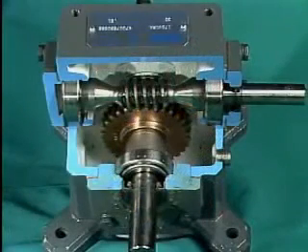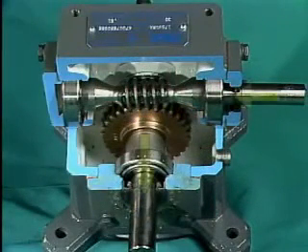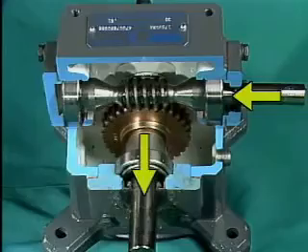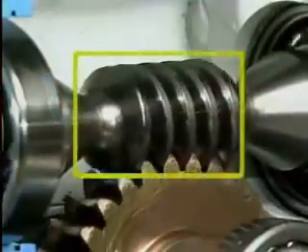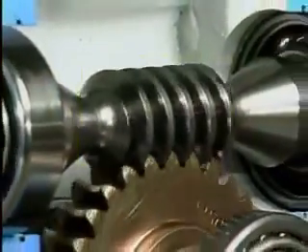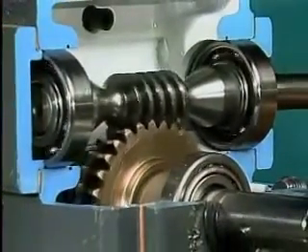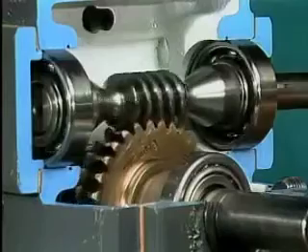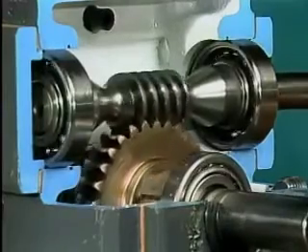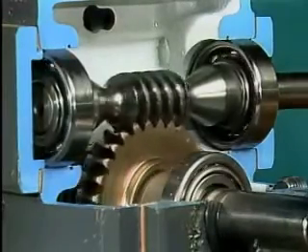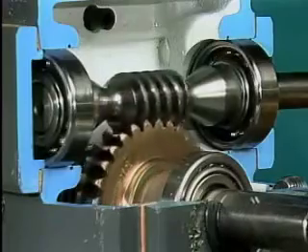Worms are generally mounted on shafts, which are set at a 90-degree angle. Power is usually applied to the worm, which in turn drives the gear. The worm in a worm gear set is considered to be the pinion of the gear set. Because a worm has very few threads or teeth, a worm gear set has a very high gear teeth to pinion teeth ratio.